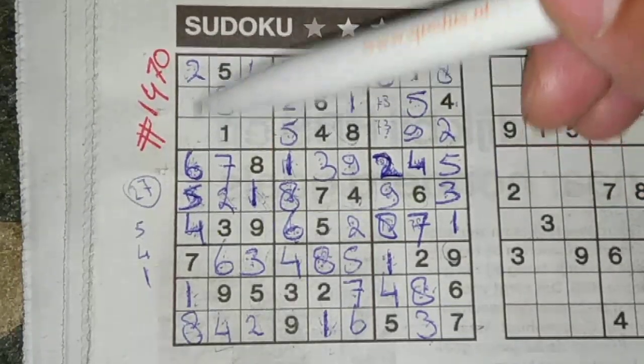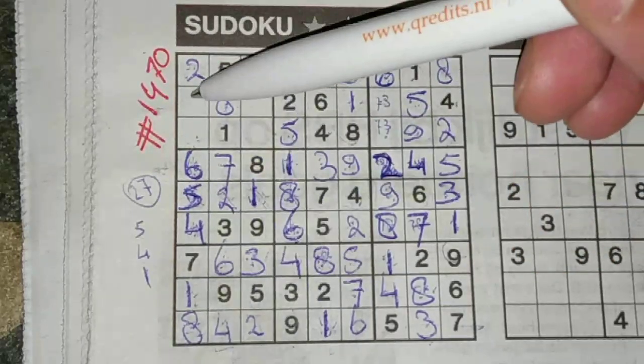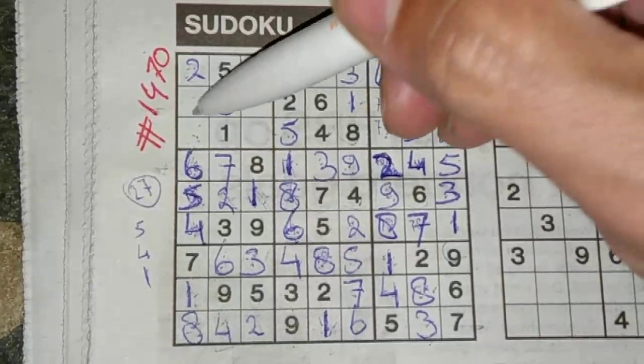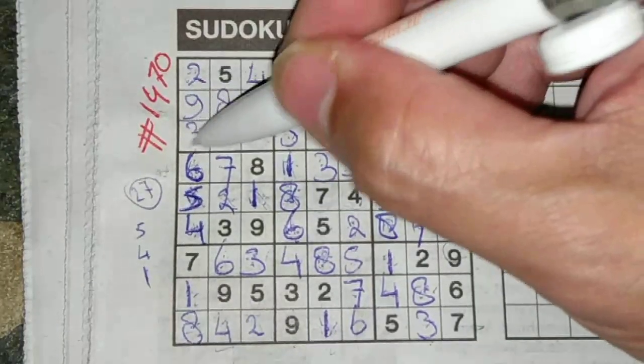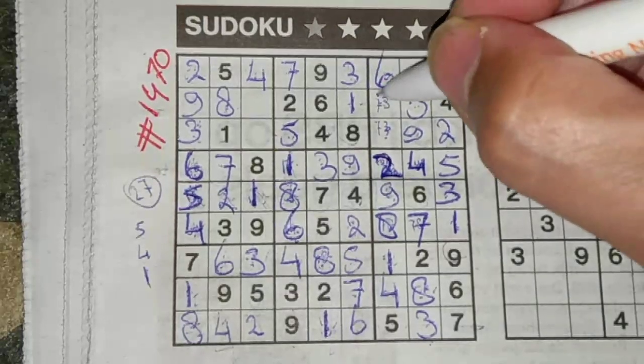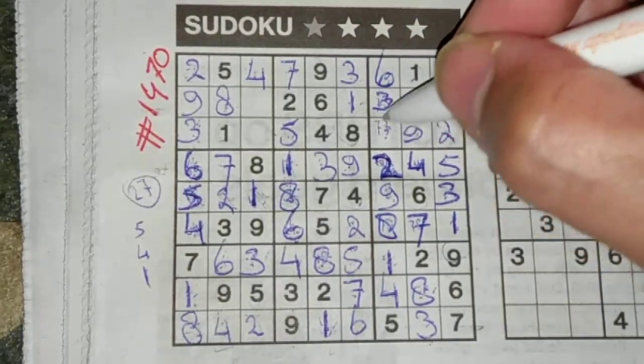How about these 2 numbers in this column? The 3 and the 9 are missing. We have a 9 here, no 9 there. 9 should be here, and the 3 goes there. Now we have a 3 here, so this cannot be a 3 anymore. This should be the 3, and this should be the 7.